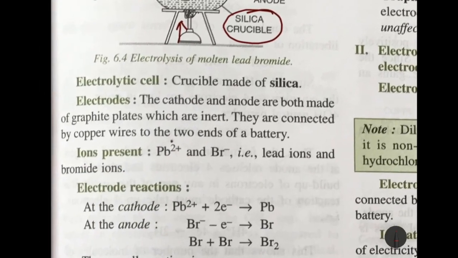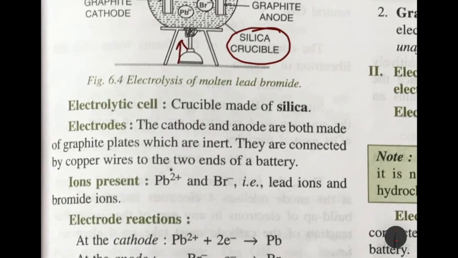Now the electrodes used are made up of graphite plates, which are inert electrodes. If you remember, in the beginning I had told you the electrodes may be either active or inert. Active electrodes take part in the reaction, but inert electrodes do not take part in the reaction. The graphite electrodes are connected by means of copper wires to the two ends of the battery.